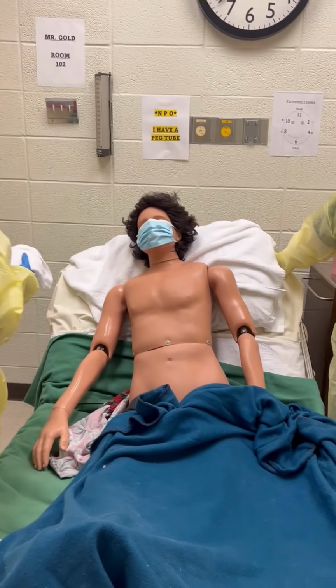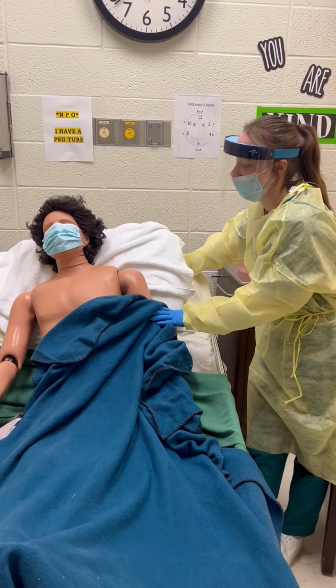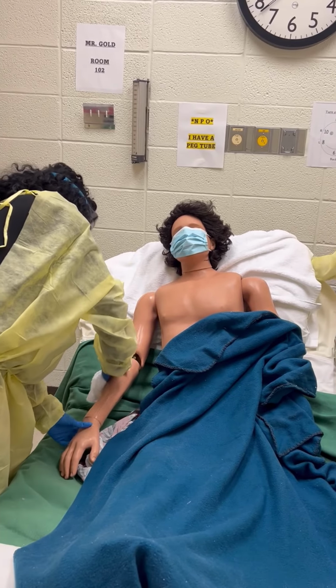I am, because your patient is naked. Where's the privacy in this? That's how it's supposed to be covering the patient up. Y'all are epically failing today. I need y'all to get it together. Come on, guys. My patient, okay?